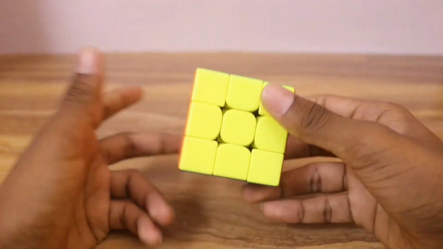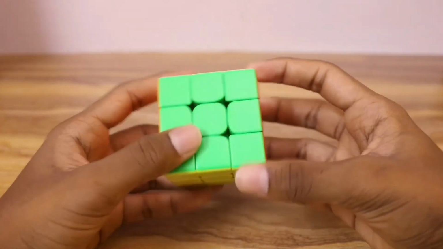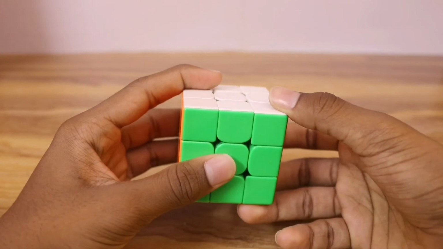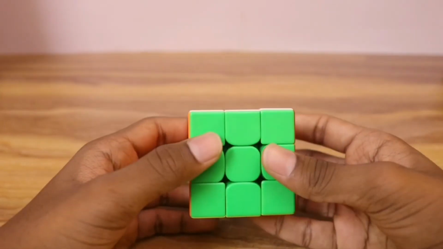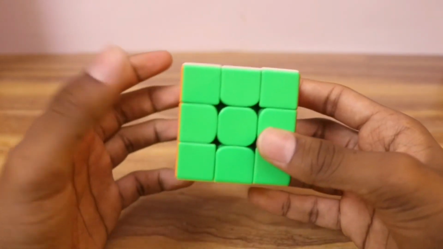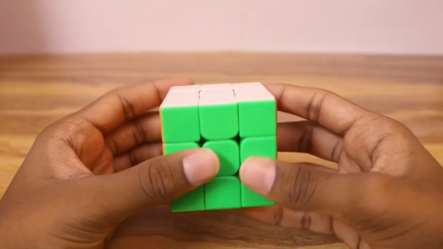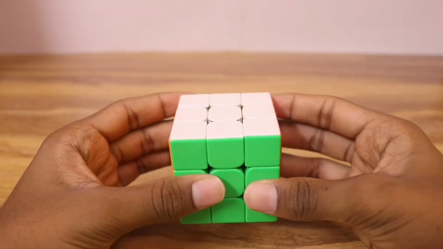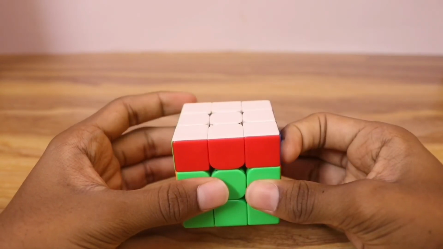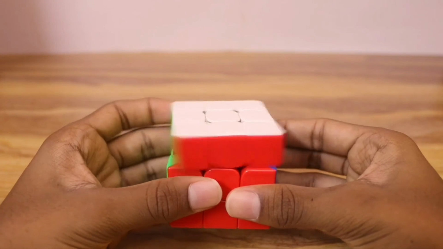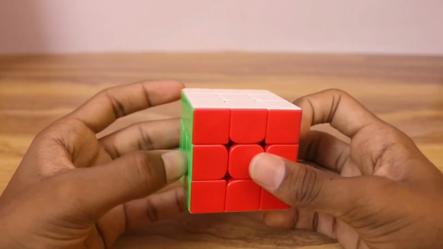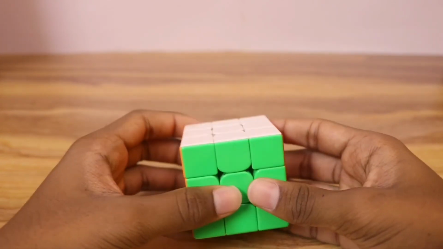If R prime goes like this, then X prime will go like this. Now let's move on to the next letter, which is Y. Y always follows the U face. So if U goes like this, Y will go like this. If U prime goes like this, Y prime will go like this.